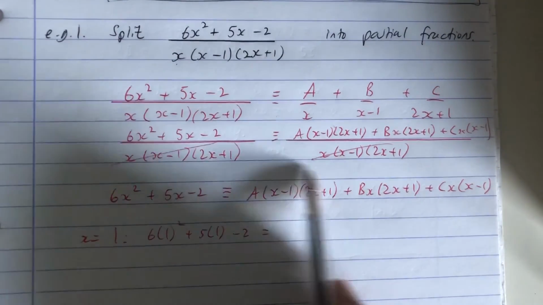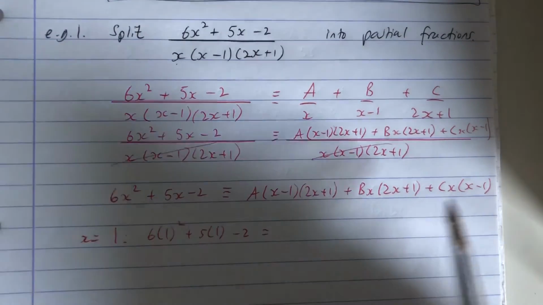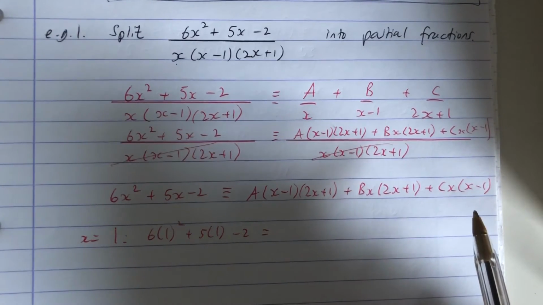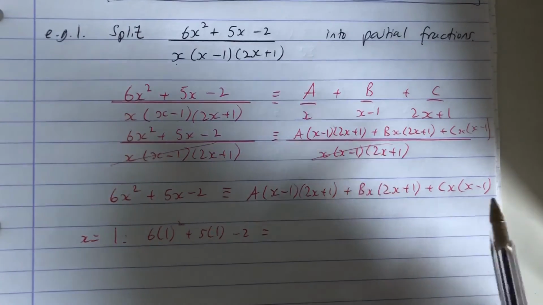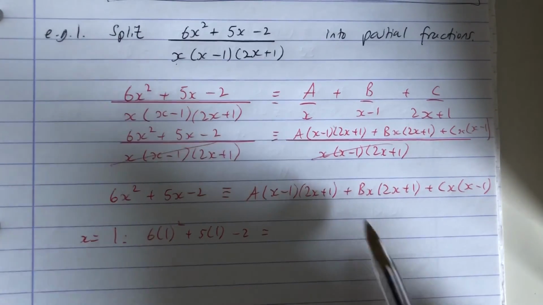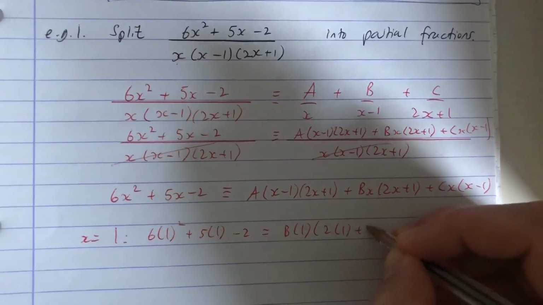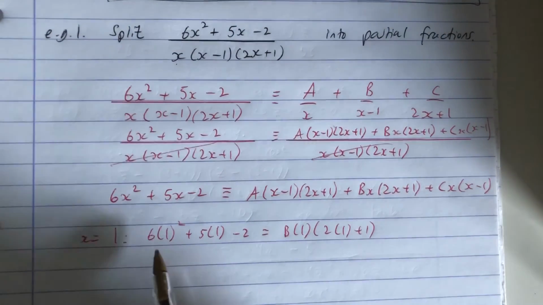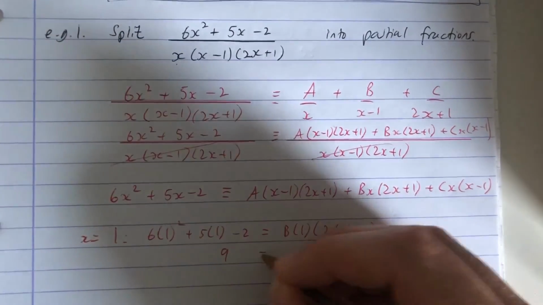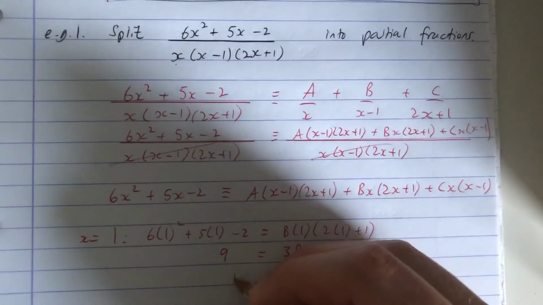If you put 1 into this first term, that bracket goes to 0, and anything times 0 is 0. If you put 1 into this final term, again that bracket goes to 0, and anything times 0 is 0. So the only term you are left with is the middle term, which would be b times 1, 2 1s plus 1. And then let's simplify this. So 6 plus 5 subtract 2 is 9. b times 1 times 3 is 3b, to give you b is equal to 3.